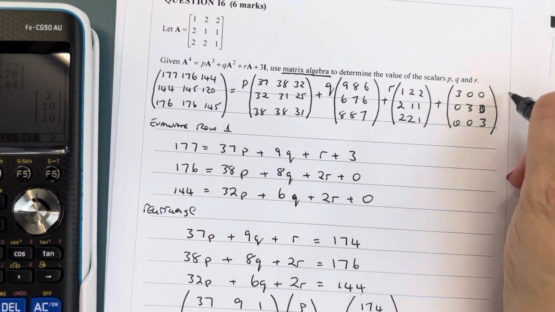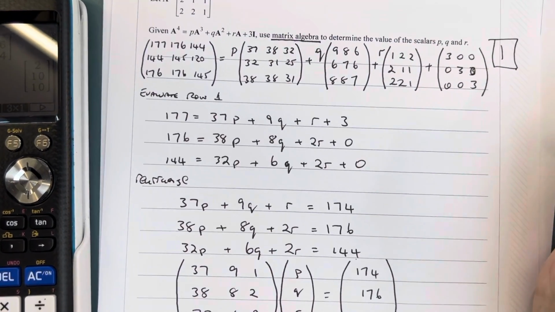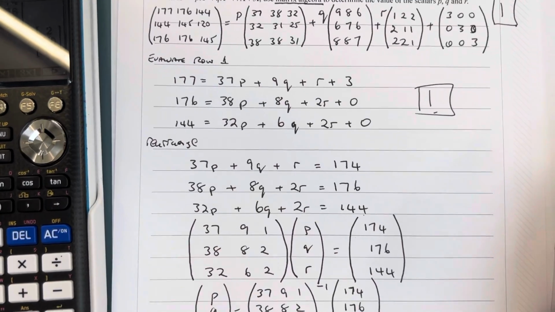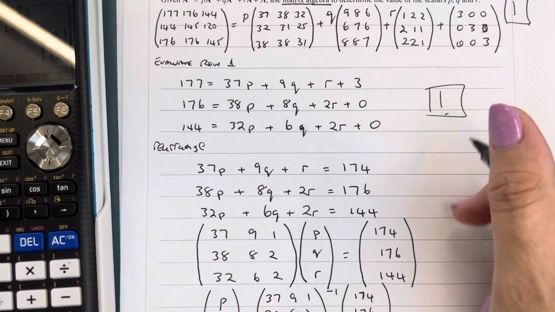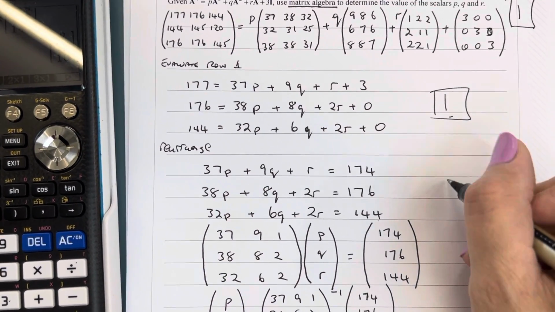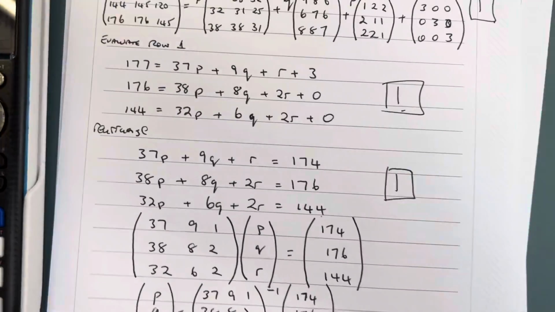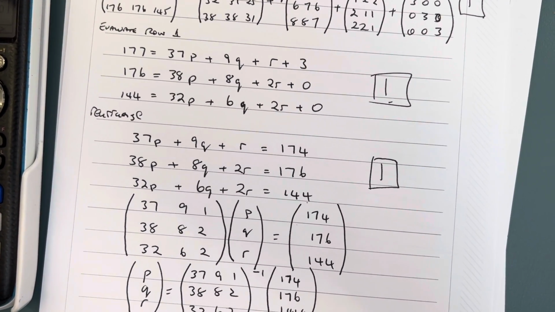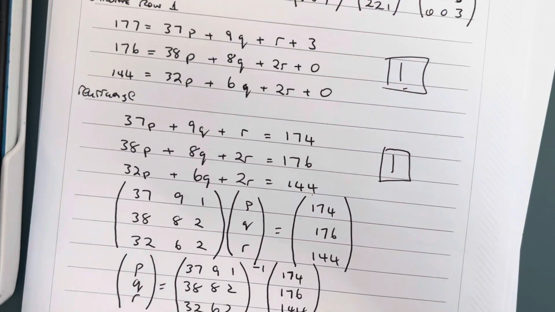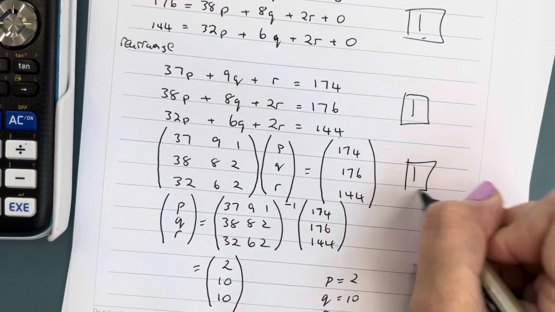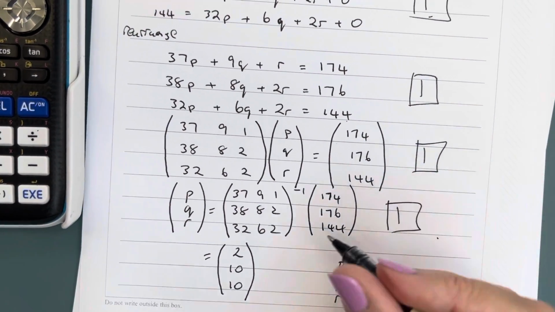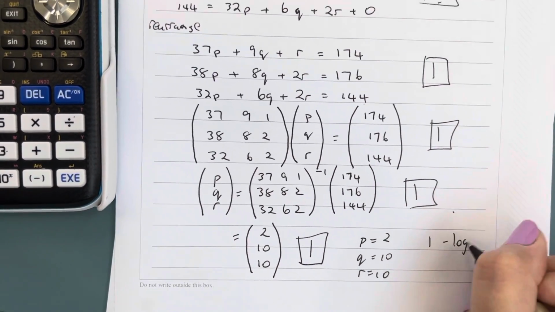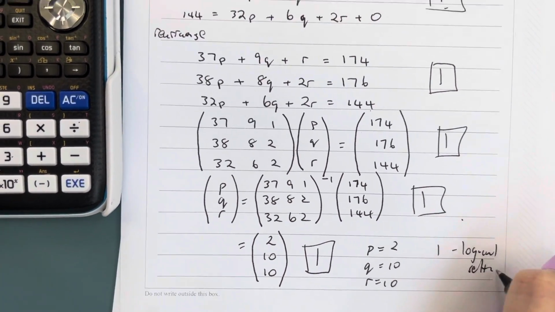Basically, you get a mark for generating some equations, a mark for putting it in the right way, a mark for in matrix form, a mark for doing the inverse, a mark for your answer, and they also say you get a 1 mark for logical setting out.